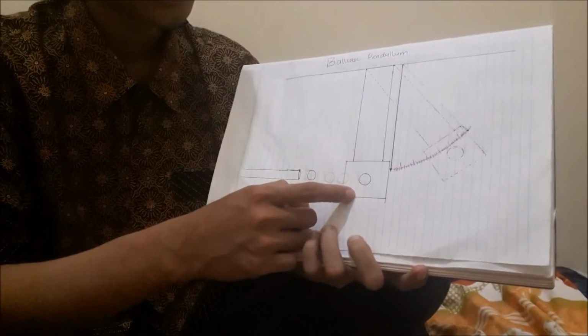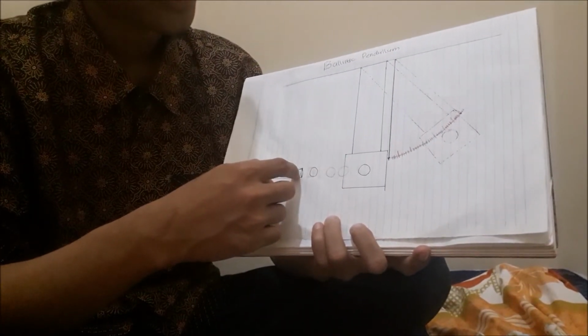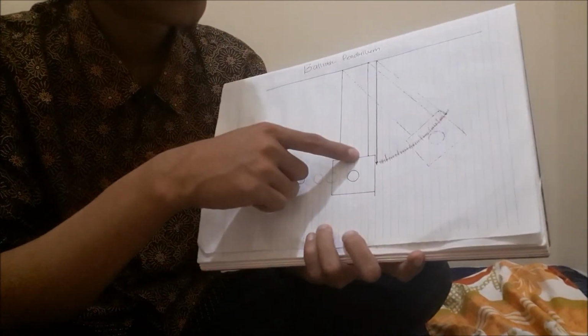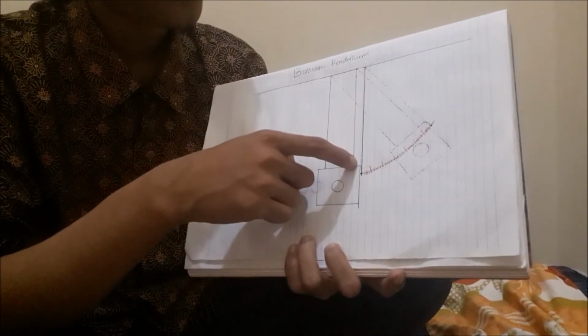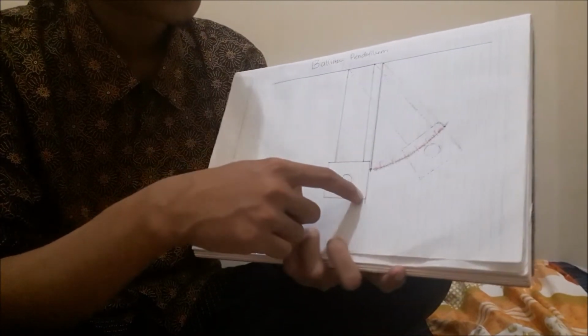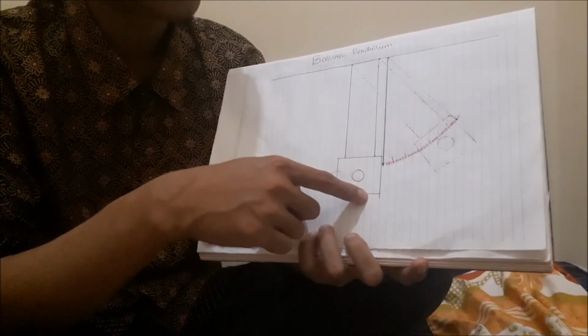The parts of a ballistic pendulum are the bullet, the pendulum, the minigun that fires, and the pin and string. The pin functions for measuring the angle of displacement of the bullet with the pendulum.